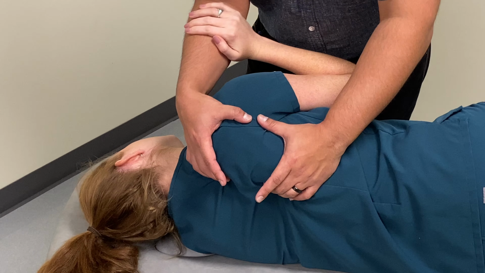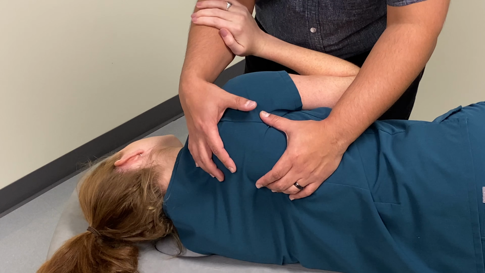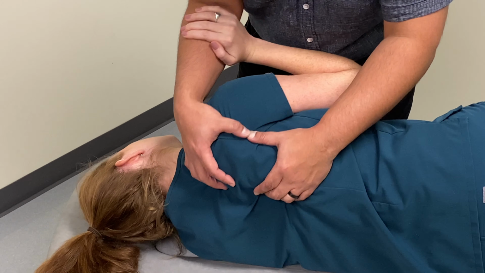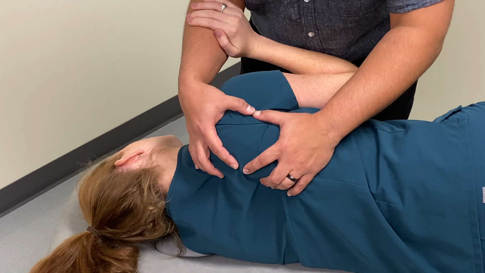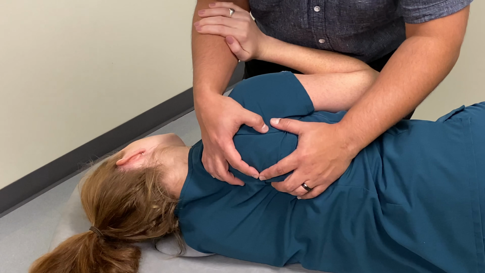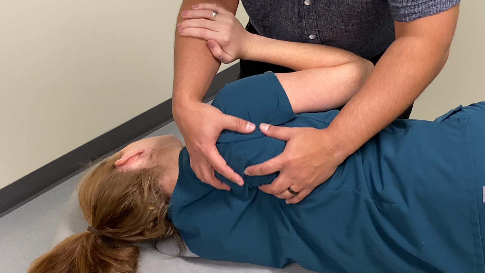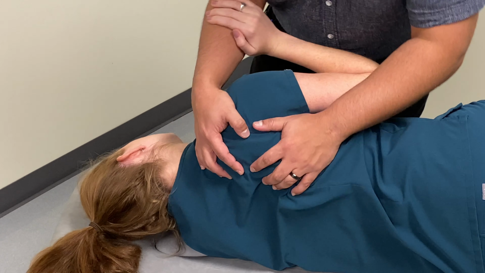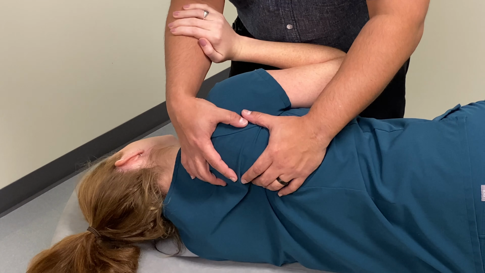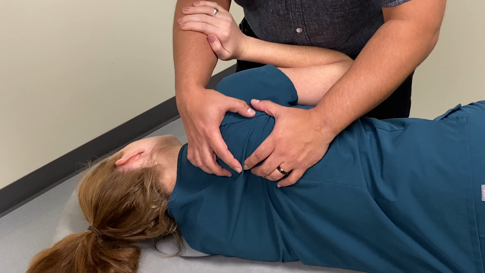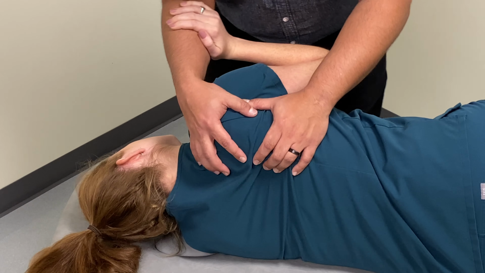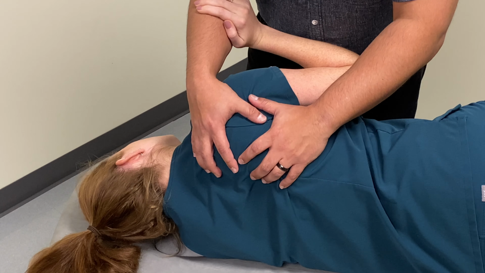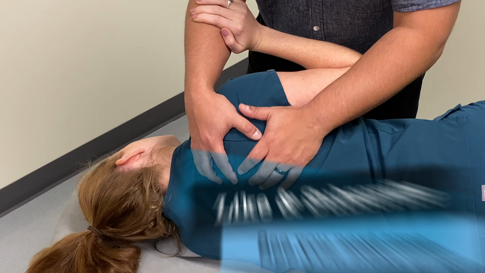Now your patient can be really passive and really relaxed, and will allow you to move the scapula in each of the directions: elevation, depression, retraction, protraction, and then upward rotation and downward rotation. And again, I'm finding the greatest resistance to motion in protraction and upward rotation, which would suggest a somatic dysfunction in retraction and downward rotation.